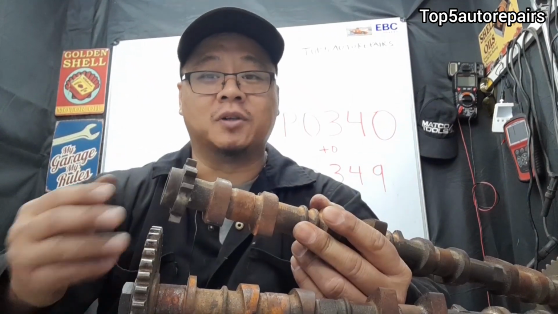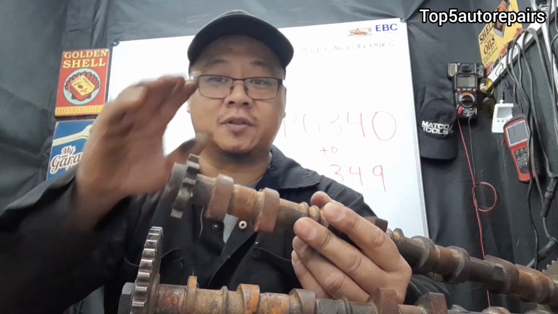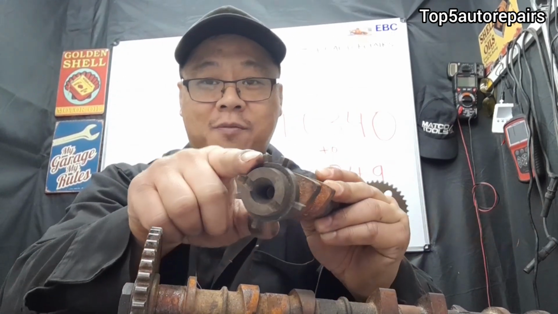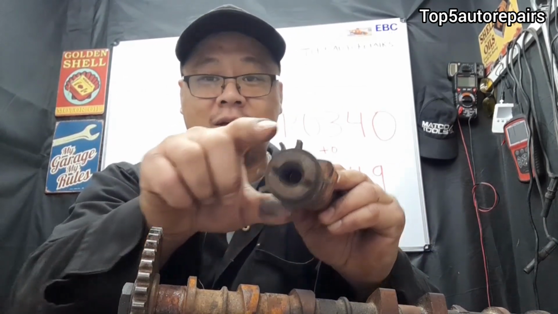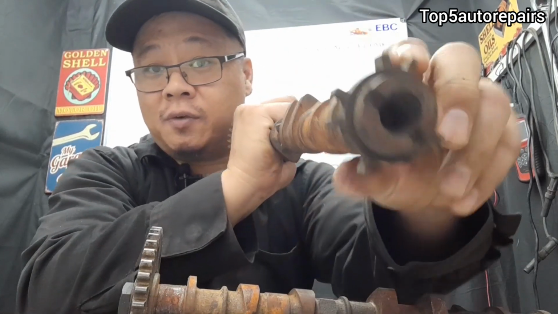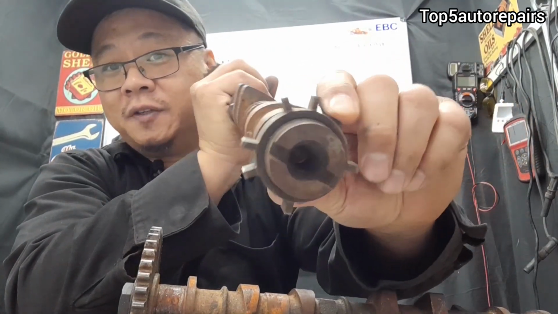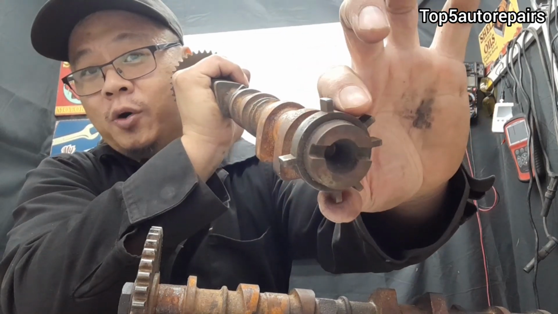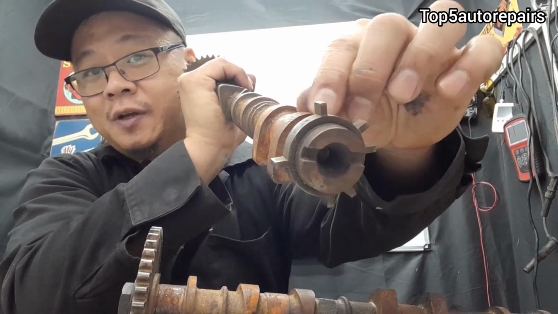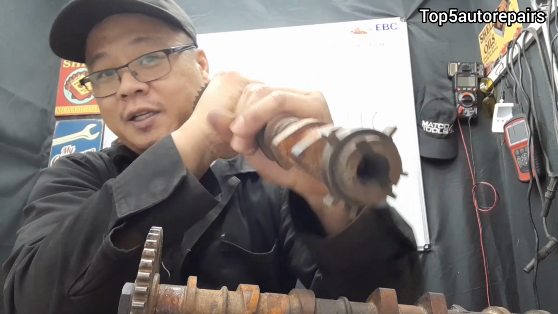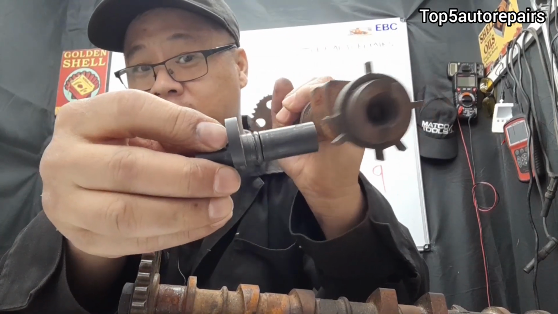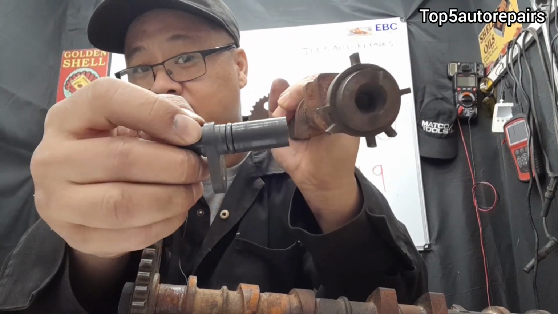Most likely you have to remove the valve cover to inspect the reluctor wheel on the camshaft, and make sure there is no damage on the reluctor wheel. You want to make sure the teeth are not broken, and you want to make sure nothing is coating it, because sometimes you could have a lot of sludge on it, and this can definitely affect how the camshaft position sensor is going to receive data.